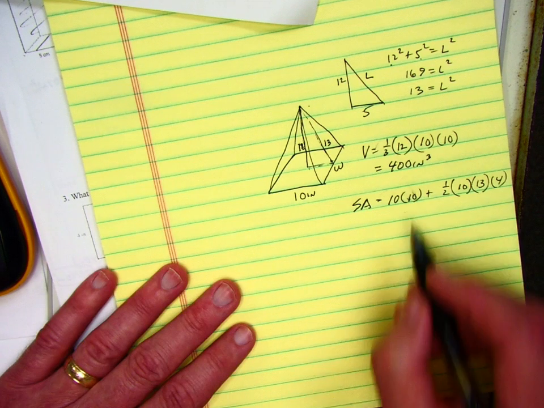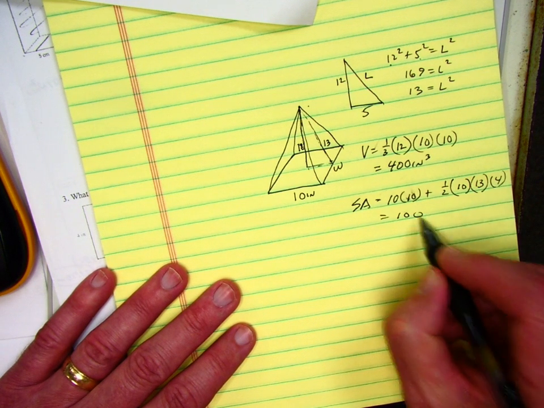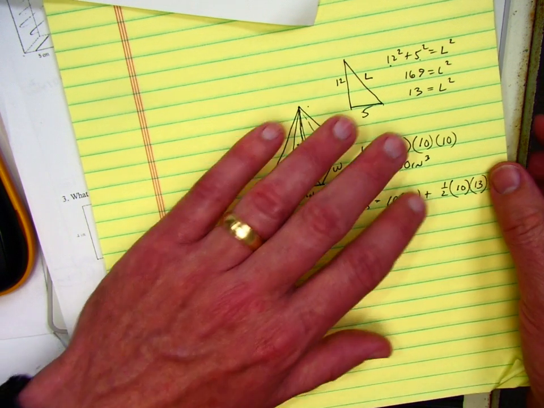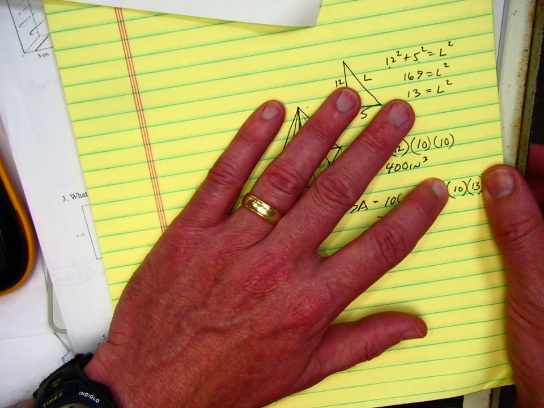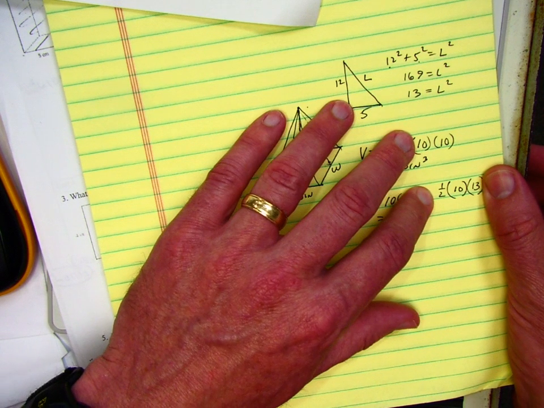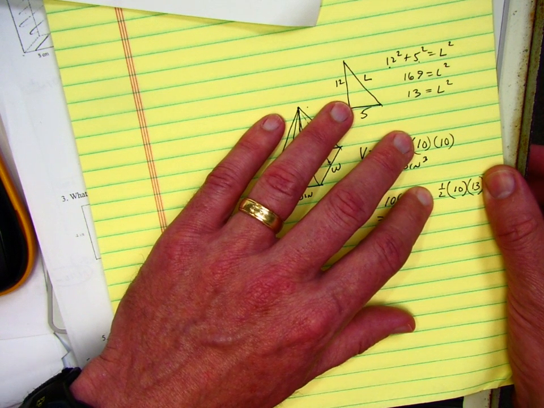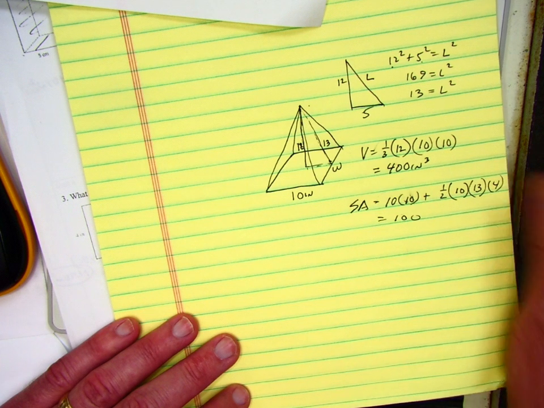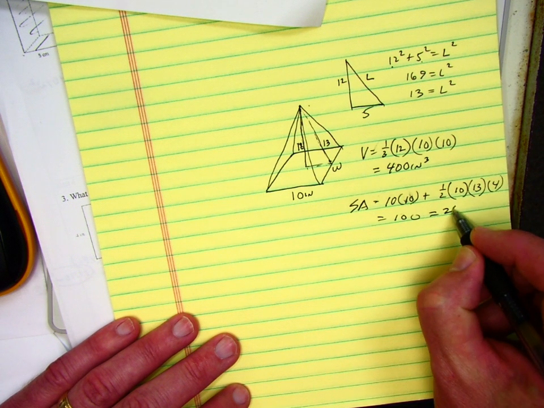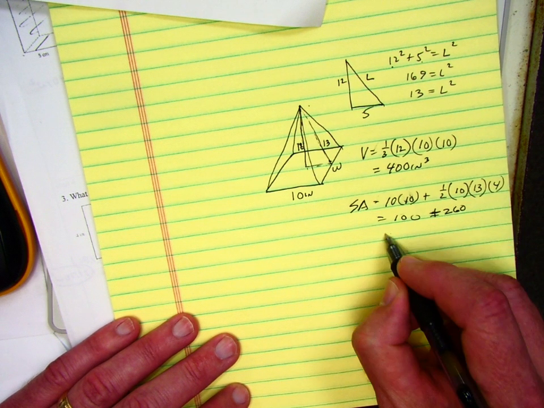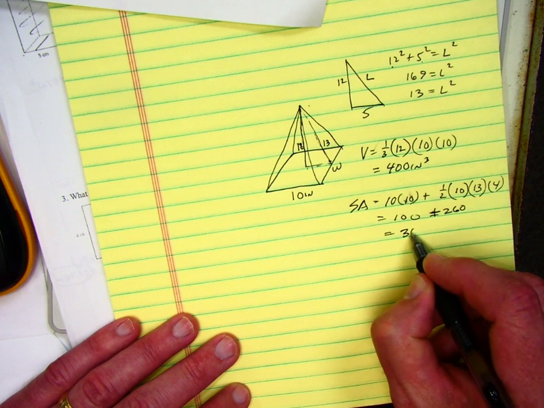Okay? All right, so this is 100. This is 130. Half of 130 is 65. 65 times 4 is 260. It's plus. So my total surface area is 360.